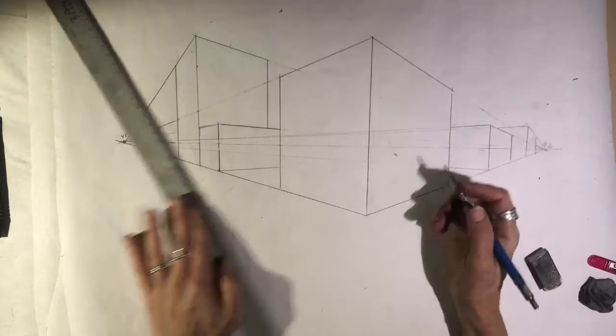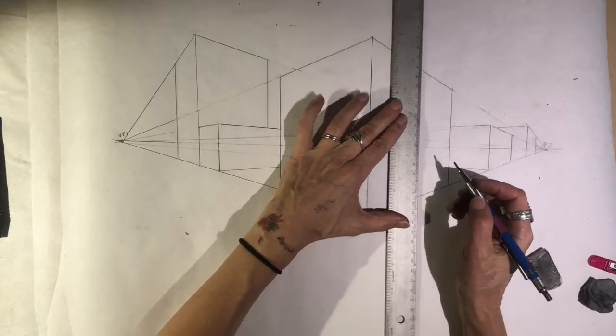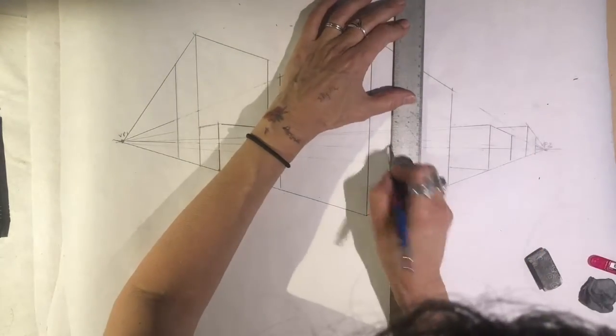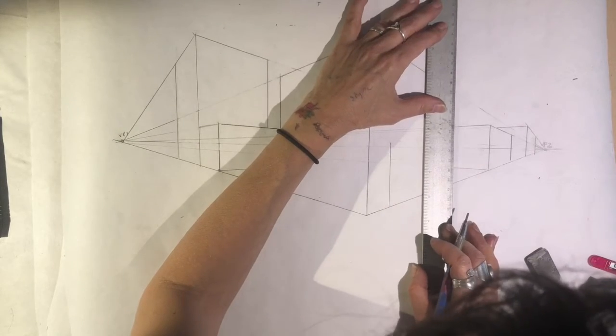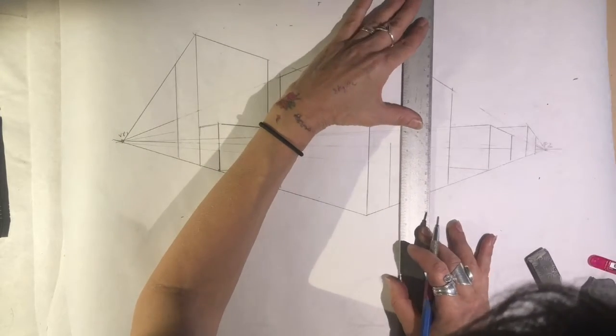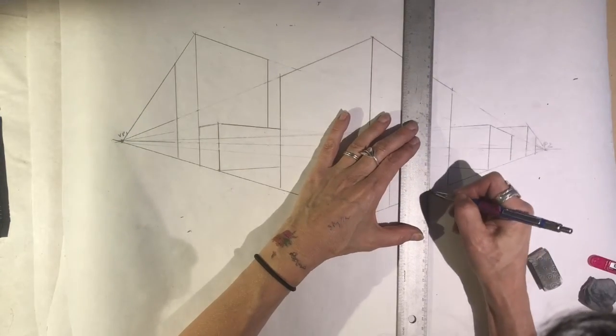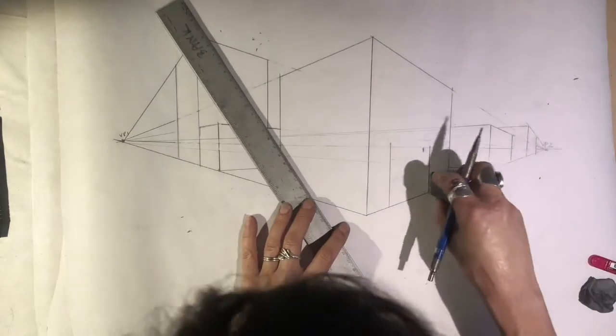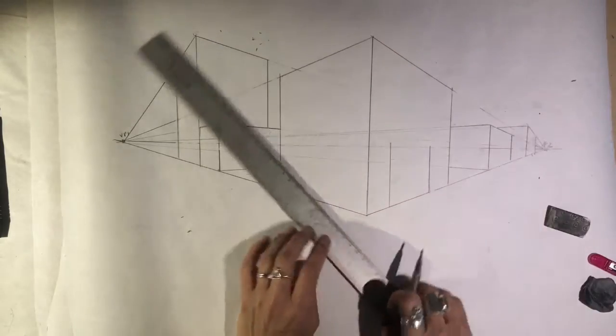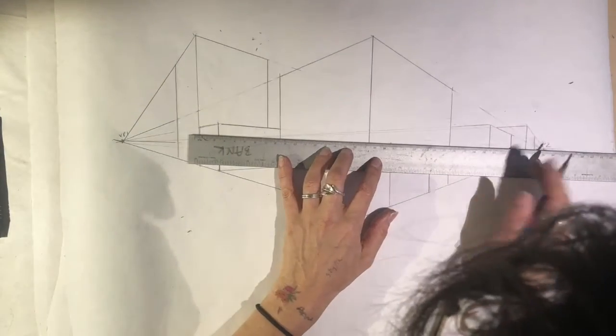All right, so a door. We'll do a door on this side. The door needs to be parallel with the middle line. This is gonna be a big door. So that should be straight and parallel. Got a little weird there. All right, and then this needs to go back to vanishing point 2.